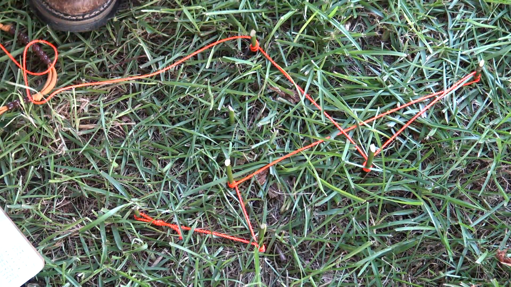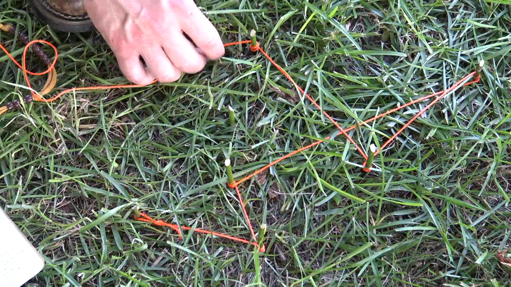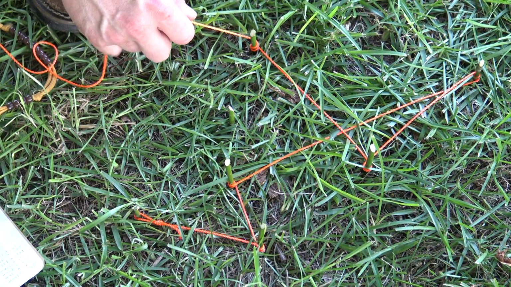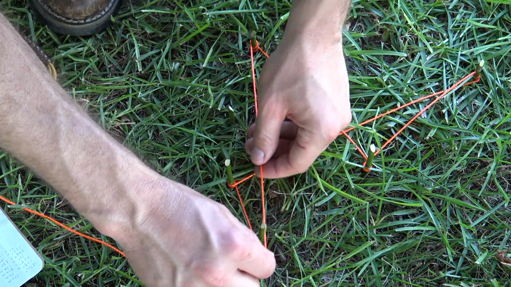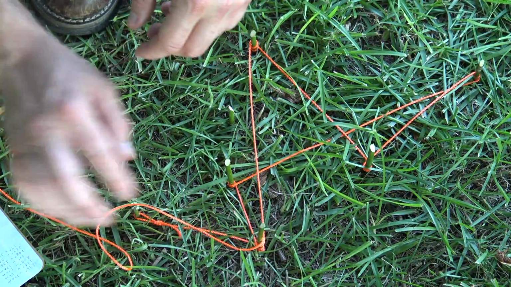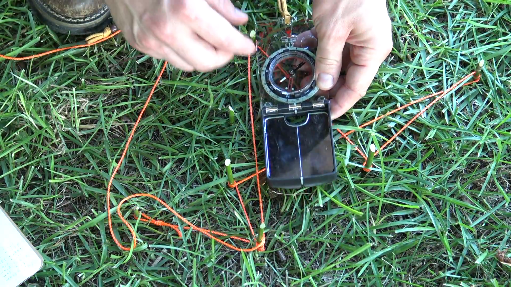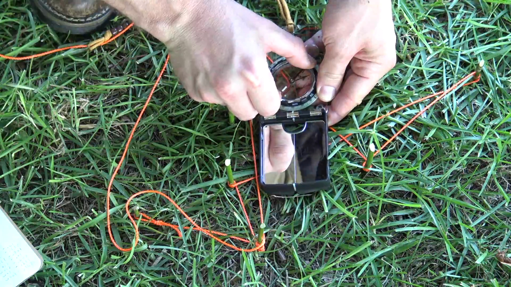So now you can see the value in laying this all out on the ground. While you're out in the field, you can determine how to get to any one point that you've been to from any other point. If I'm right here and I want to get back to, let's say, the first point, the mimosa tree, all I have to do is lay the line there, lay my compass on the ground, put red in the shed. That will give me the bearing.